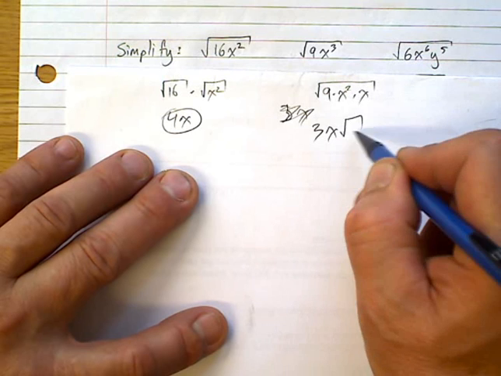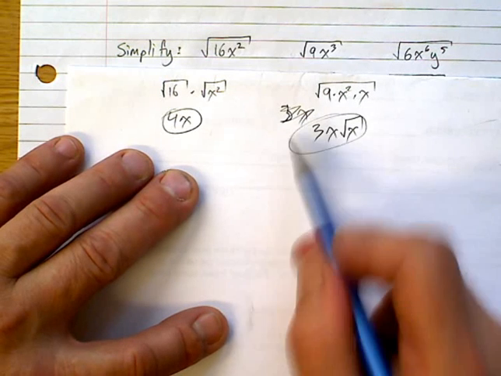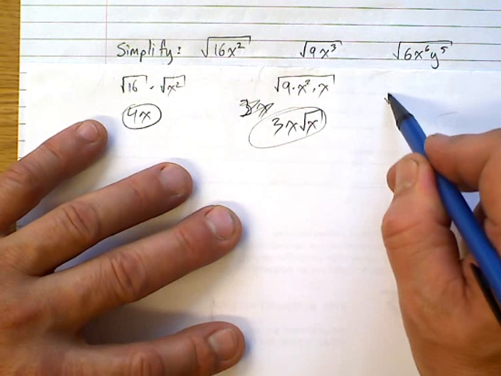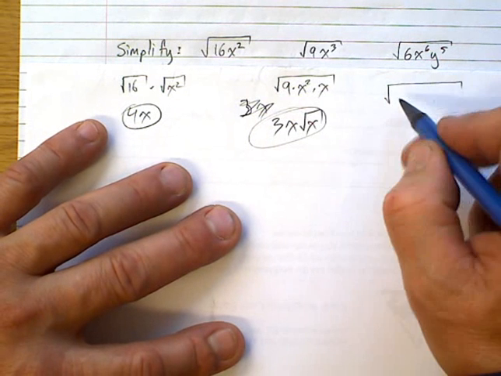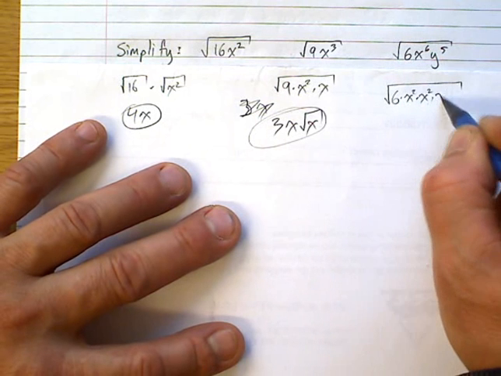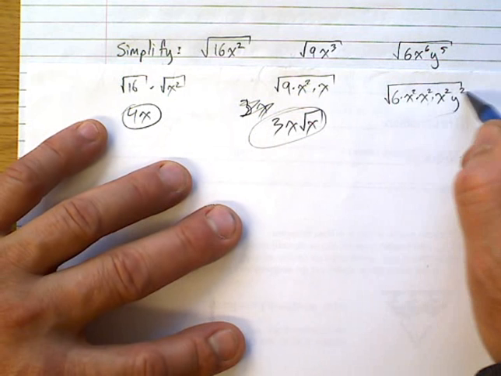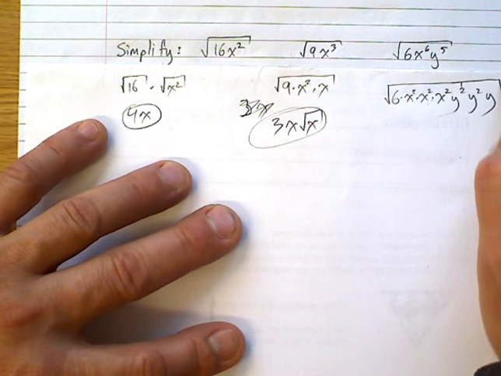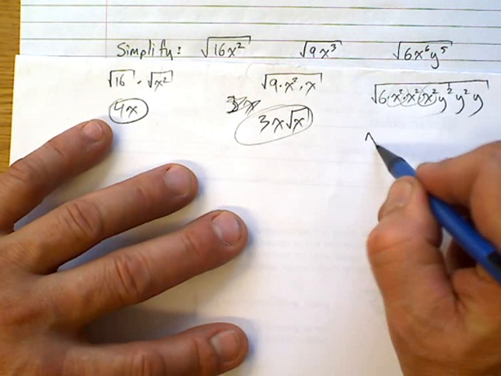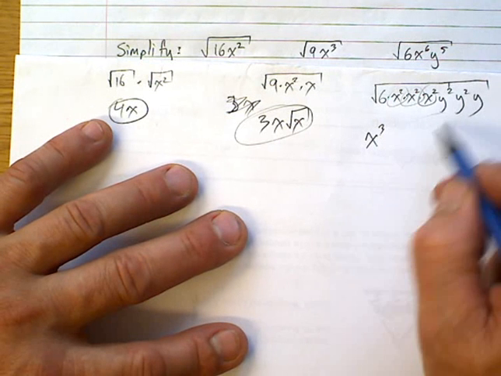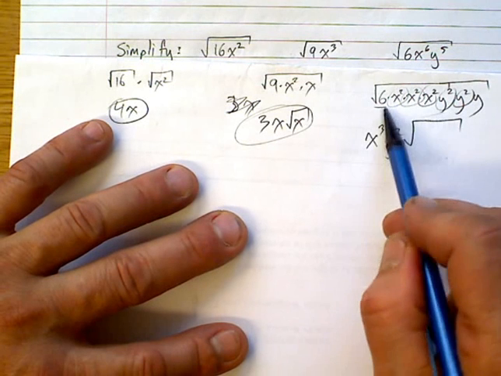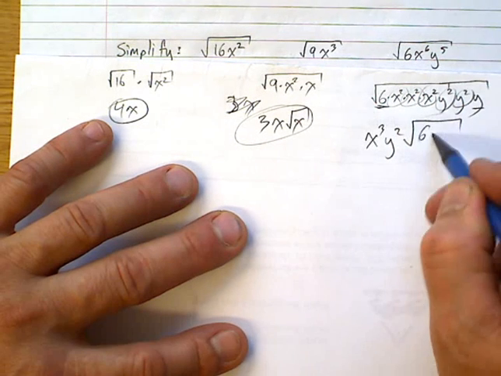What about this one? Can you take the square root of 6? No, you can't. Can you take the square root of x to the power of 6? Yes, it's x squared, x squared, x squared. y cubed is y squared, y squared, y. Let's look at all the perfect squares. 1, 2, 3 x's means x cubed on the outside. 1, 2 y's means y squared on the outside. What's left on the inside? The 6 and the y. Boom, you're done. Okay, and it's the same thing, ladies and gentlemen, over and over and over.